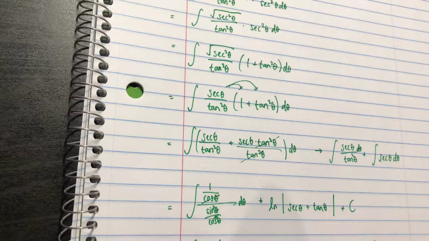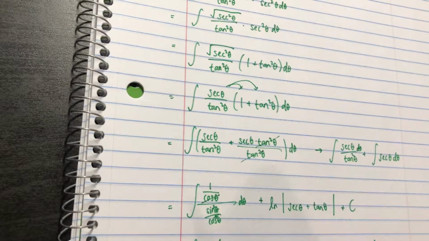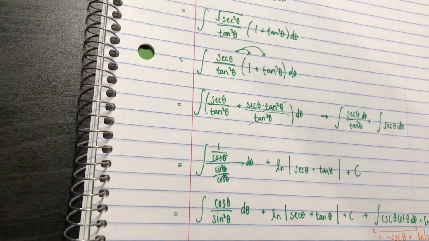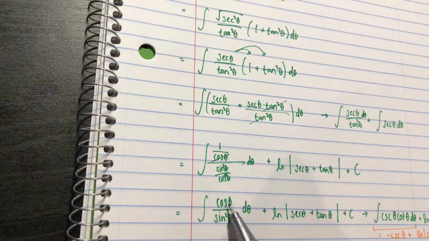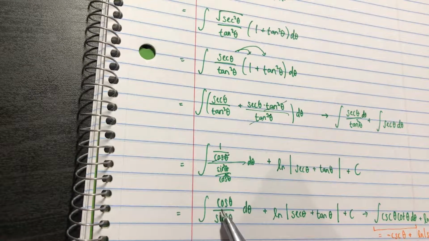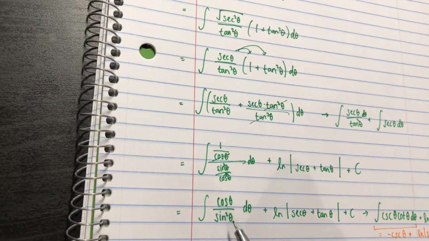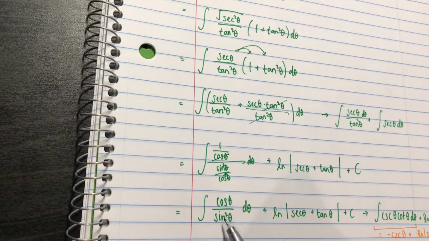This function needs a little bit more modifying before we can do anything with it. What I ended up doing here was converting this into cosecant theta times cotangent theta d theta, making use of the fact that sine squared theta is in the denominator, and that the cosine theta would allow us to modify this function.